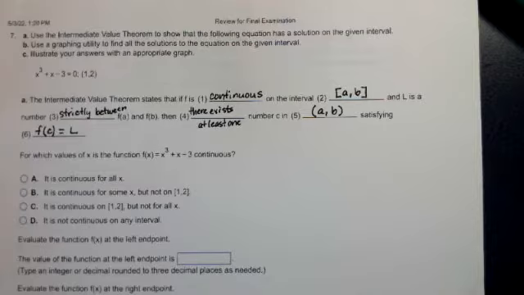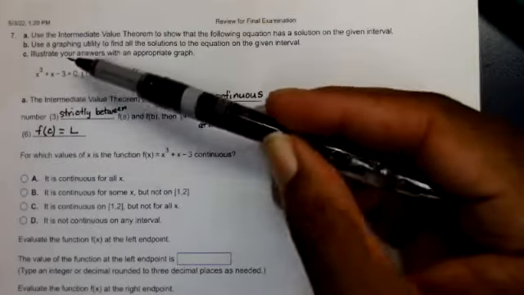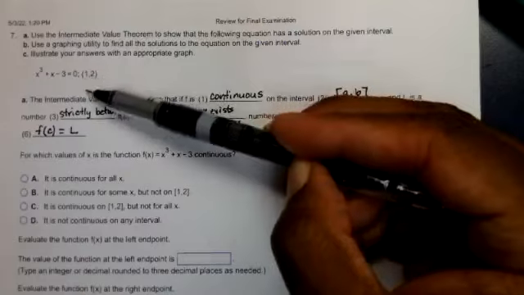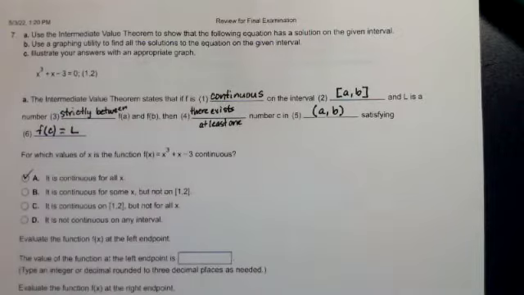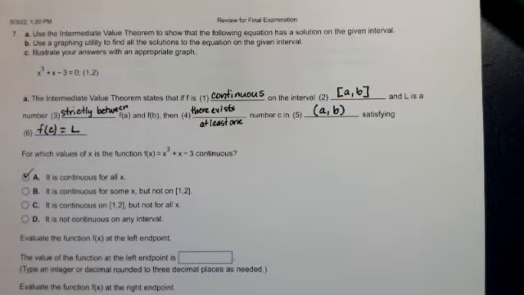Well, this is a polynomial function. So that means that any x value that you assign to it, you're always going to get an f of x value. And also any x value within the open interval 1, 2 has an f of x value as well. So for all x, it's going to be continuous for this function. And also they tell you to evaluate the function f of x at the left endpoint and at the right endpoint.